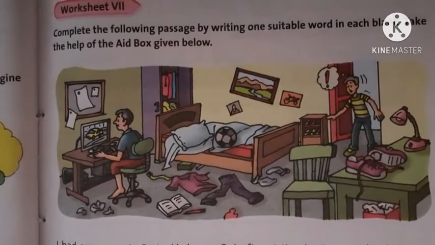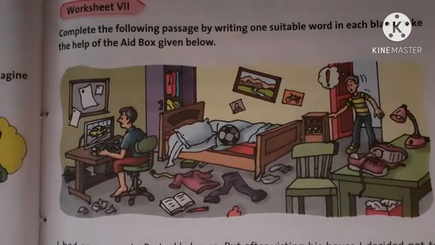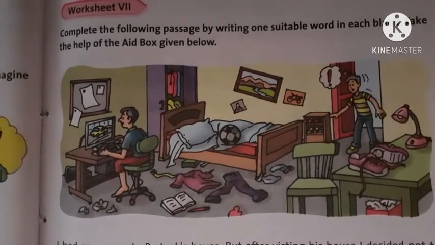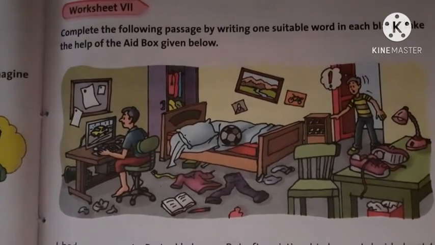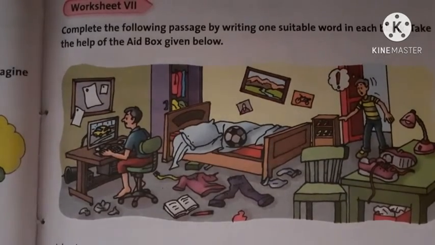Yes, dear students, next, pages number 51, 52 and 53. You will try it yourself and submit to me. Yes, beta, complete your practice book Unit 6.